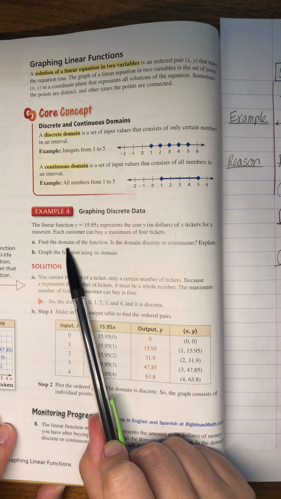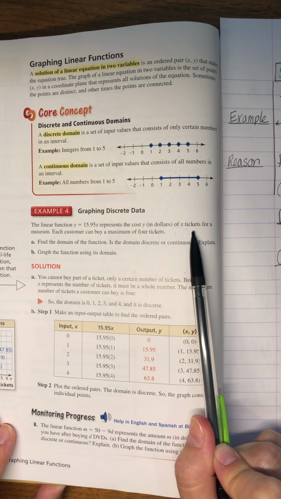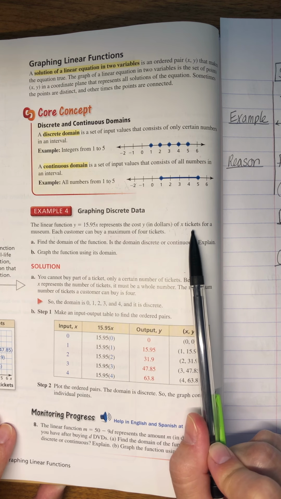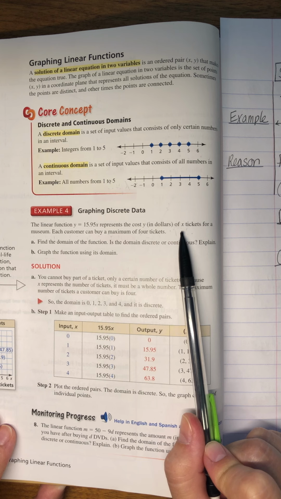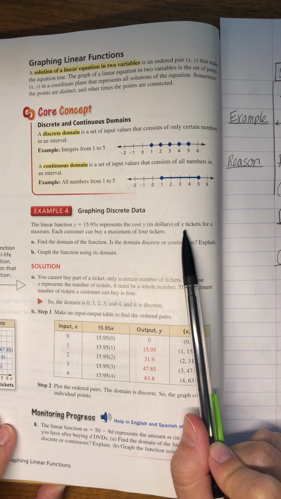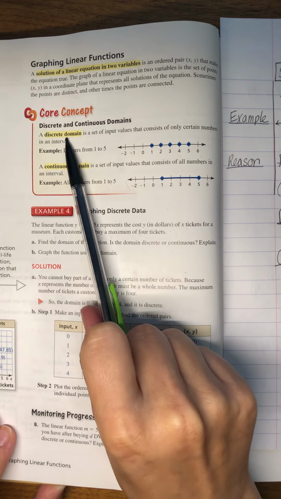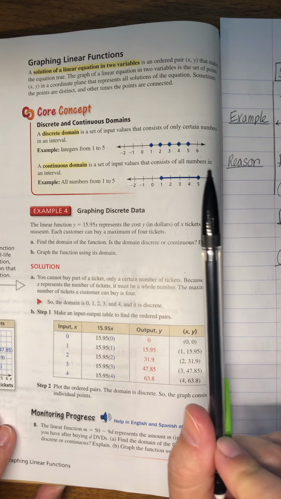So our domain are the x's. The x's are the input values. Those are our tickets. So think about how many tickets you can buy. You can buy 0 tickets, 1 ticket, 2 tickets. Notice how I'm stating integers here. You cannot buy 1.5 tickets. So because this is integers, that means that this must be a discrete domain because it's only those specific values.